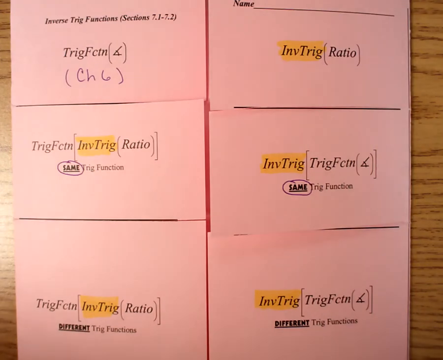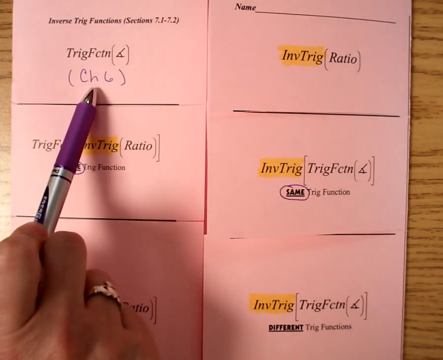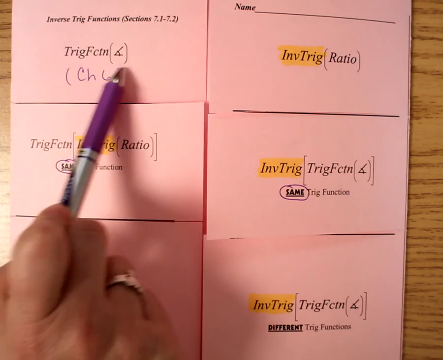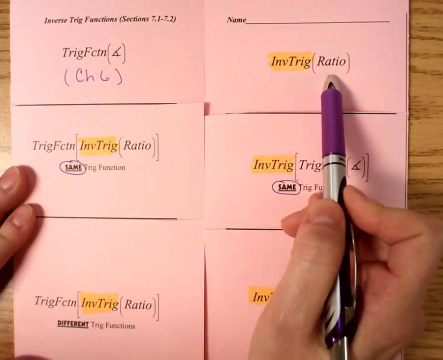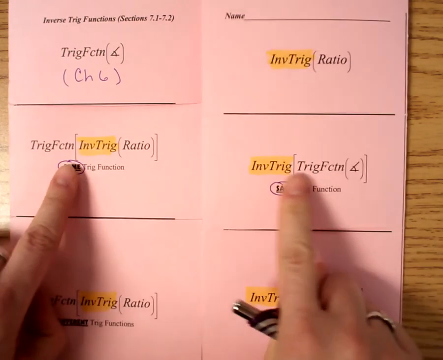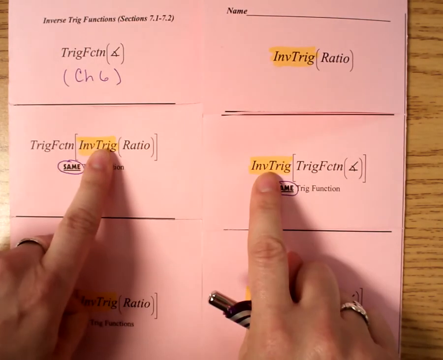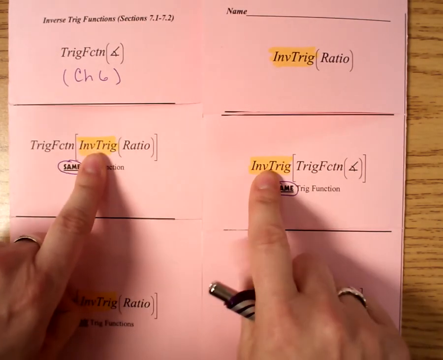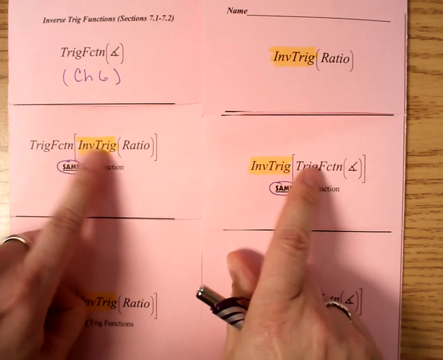Okay, today we're going to finish up our foldable and look at the remaining two examples of how we can work with inverses. Last time we did a little bit of review of our chapter 6, simply evaluating our trig functions for given angles. We looked at how that then connects with our inverses, which was working backwards. We looked at some composition with our inverses, thinking about where we found the inverse, whether it was on the inside or the outside.